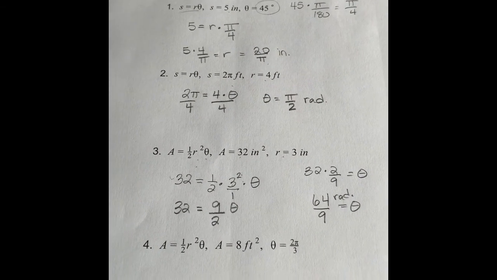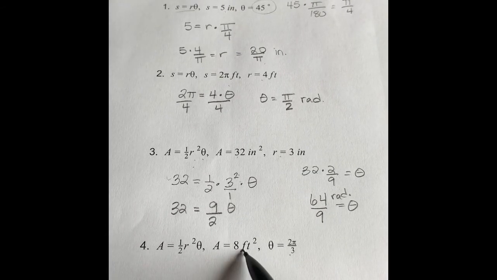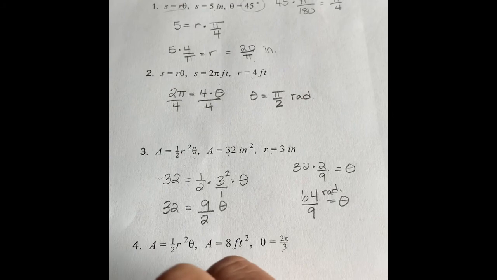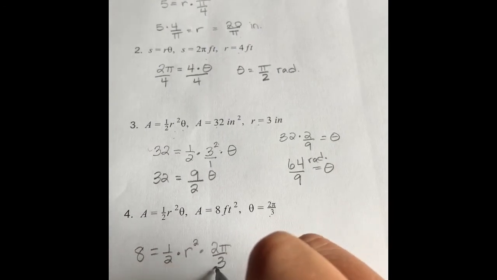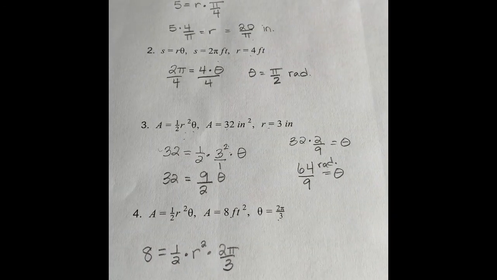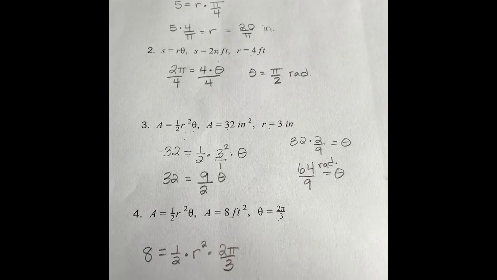And then finally, we're given the area and theta again. We're looking for r. So A is 8 equals 1/2 times r squared times theta, which is 2 pi over 3. We didn't have to convert that one because it wasn't in degrees. How do we know? Because there's no degree symbol next to that measurement.